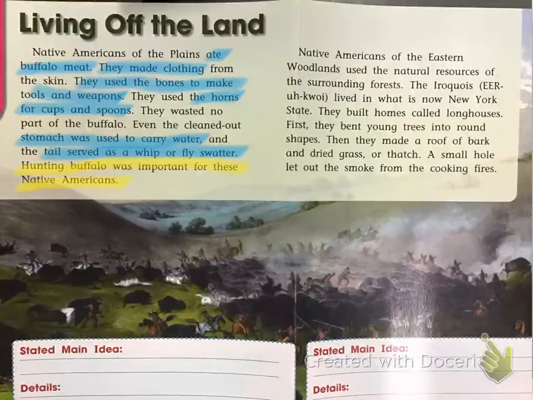If I look at that very first sentence, that says Native Americans of the eastern woodlands used the natural resources of the surrounding forests, I can say that that's my main idea. The rest of the paragraph talks about how they used those natural resources. One of the details that explains that is that they built their homes called longhouses. They bent the trees into shapes to help make their homes.